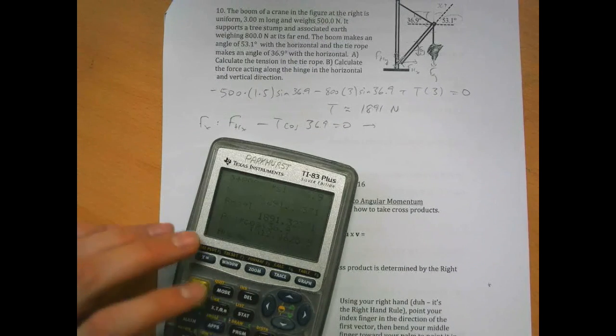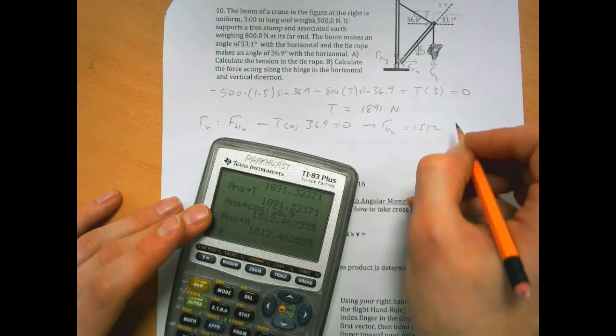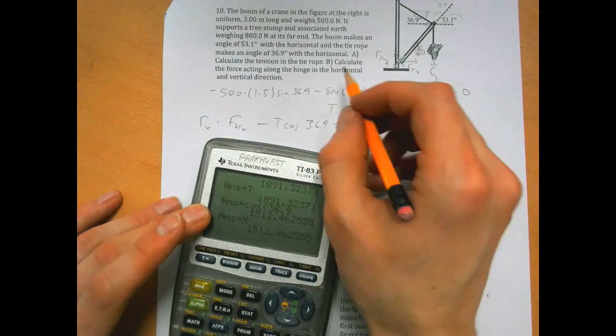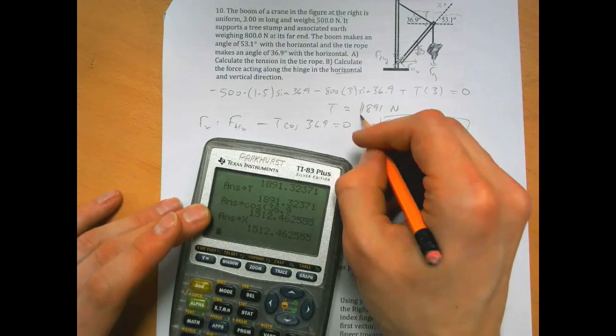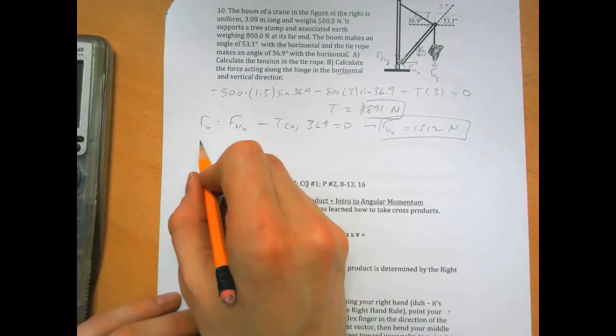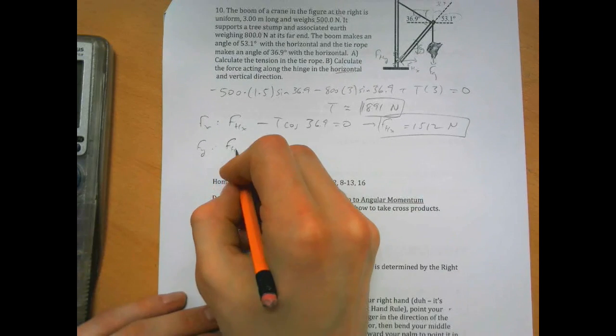So force of the hinge x is going to be 1512. Oh, and it just asks for the horizontal and vertical directions, so we're not going to need to calculate a magnitude there. In the y direction, we have force from the hinge y component.